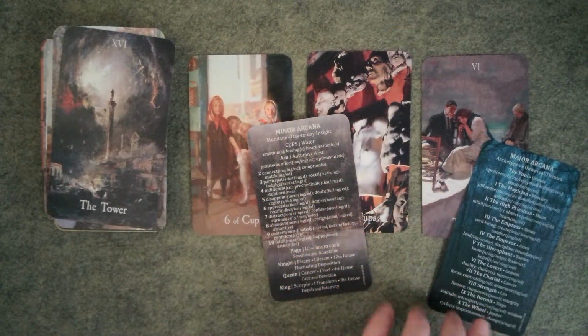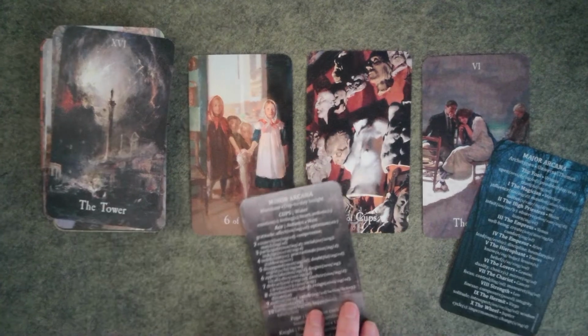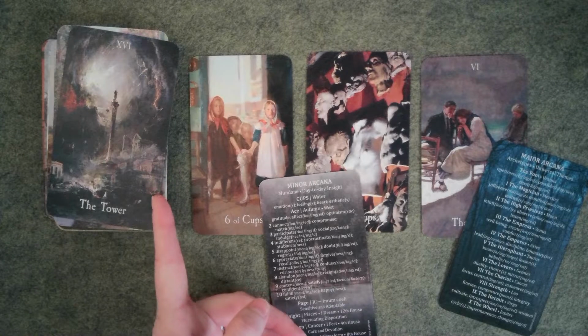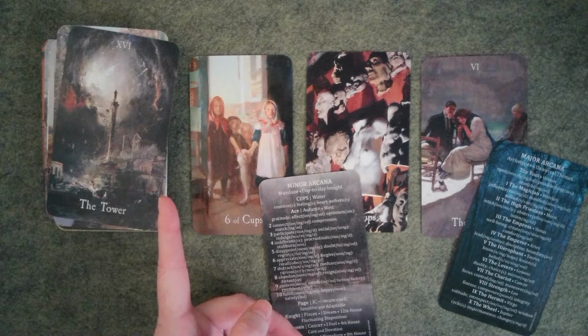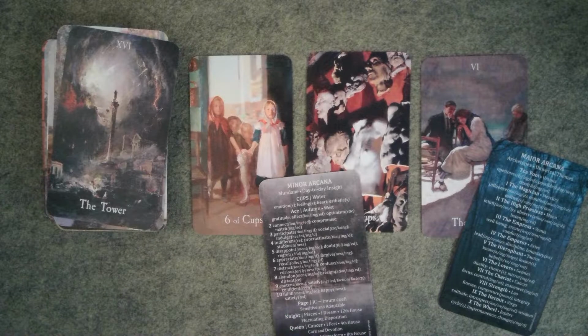Okay, so if I use these keywords to make up a sentence or a reading, I'm going to go back over here to this tower card. Since the underlying issue is, I'm going to use the word detach or detachment. Maybe it's telling me that I need to detach from my current way of thinking or the current way that I am viewing the situation.